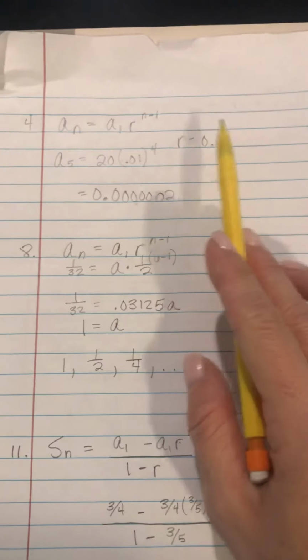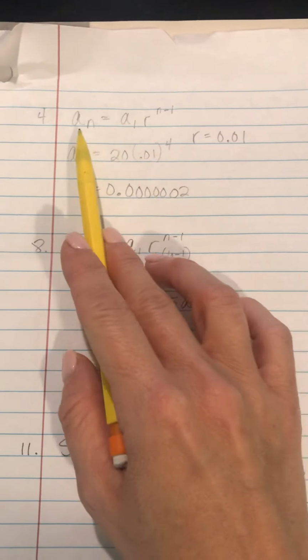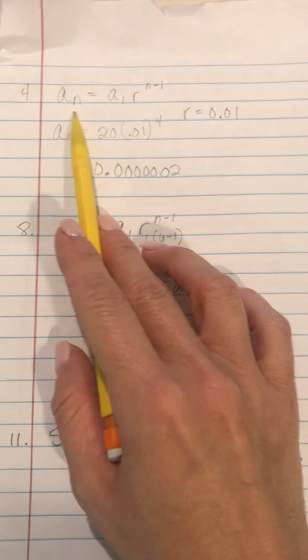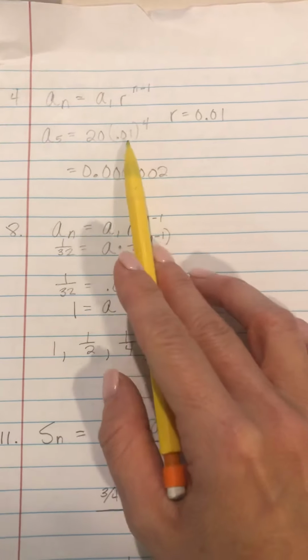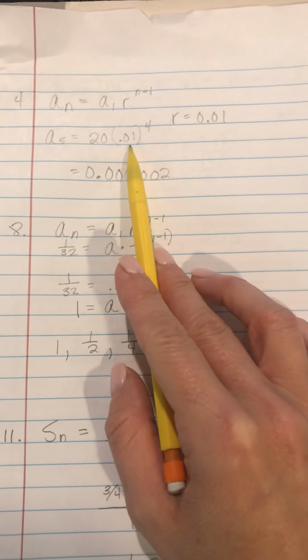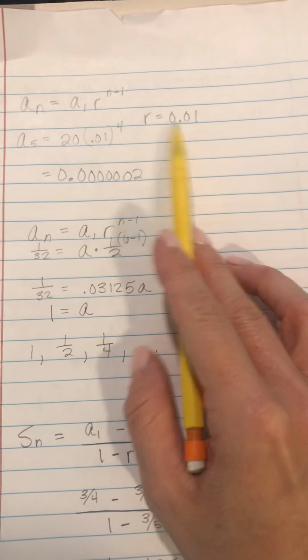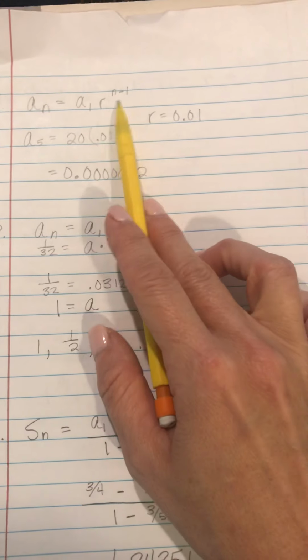there. So, we've got that. I actually went ahead and wrote this out for you. Here's your formula. A1 is your first term, which was 20. The r is your common ratio. We got that just from dividing. That's 0.01. And you're going to do n minus 1.